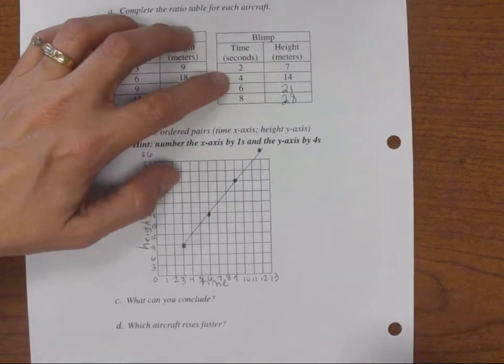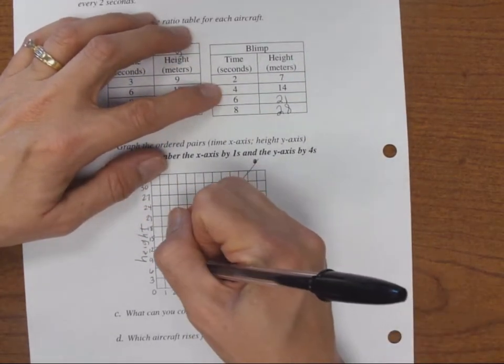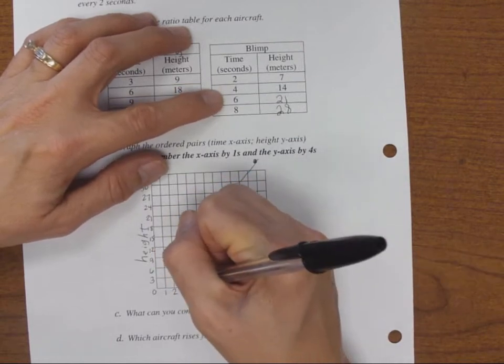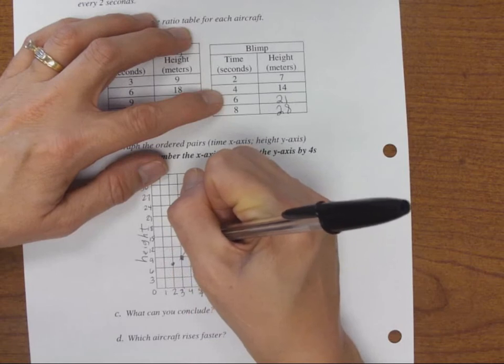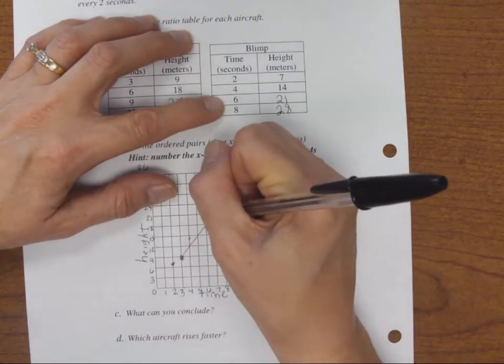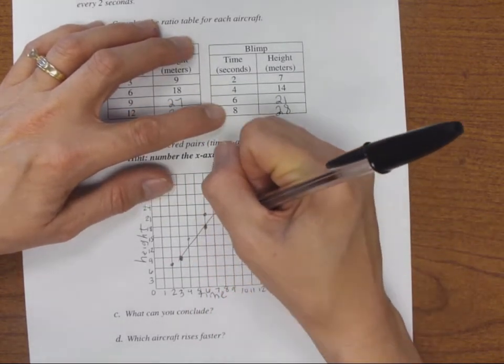Now we do it for the blimp the same way. We start at 2 and go up where it would be about 7, 4, and then 14, 4 and 14, 6 and 21, start at 6, go up 21, start at 8, and go up 28.